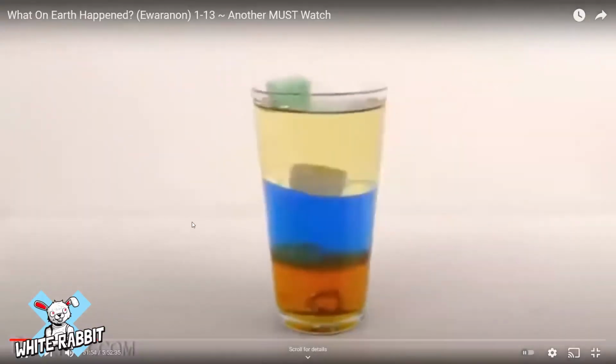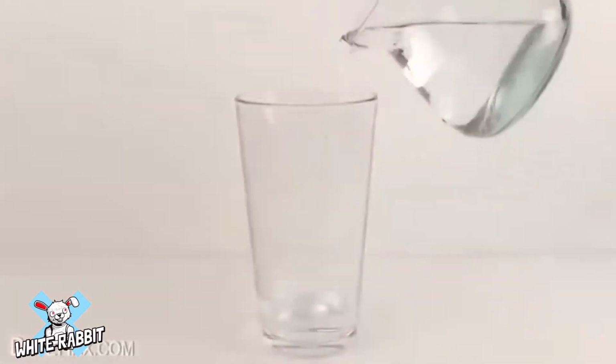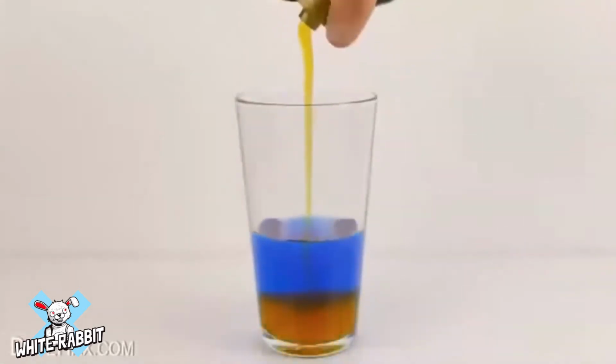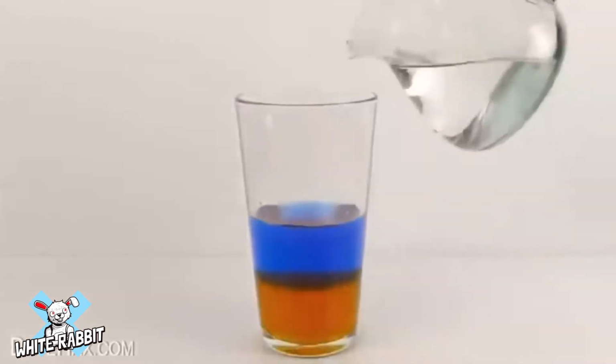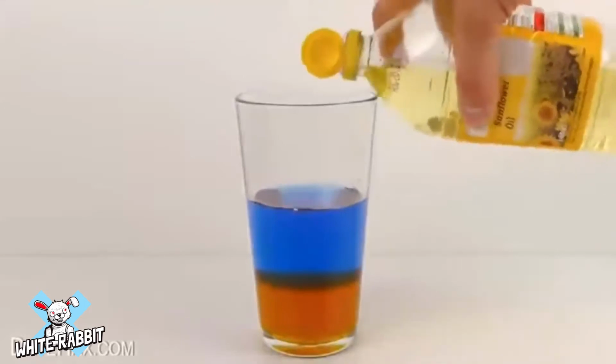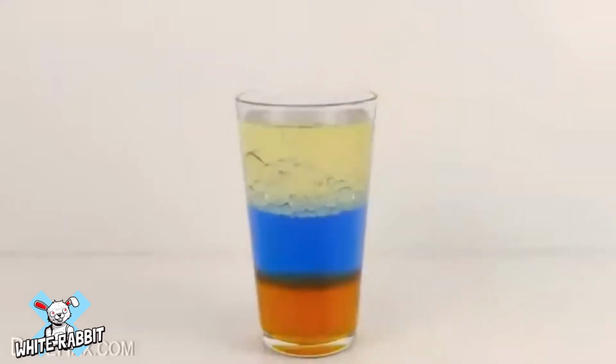Today, I'm going to show you a simple science experiment that you can try at home to learn about density. Start by taking an empty glass and tip in some water and food colouring. Then add some syrup or treacle. And I'm going to add a little bit more water to make the layer a bit thicker. Then finally, fill the glass up with some oil and leave it to settle for about 15 minutes.